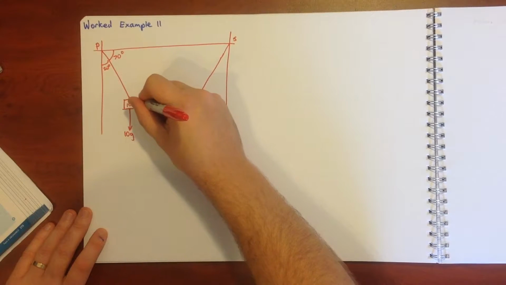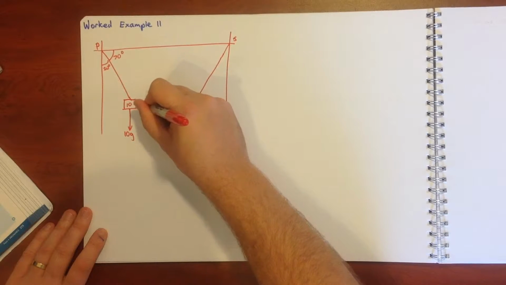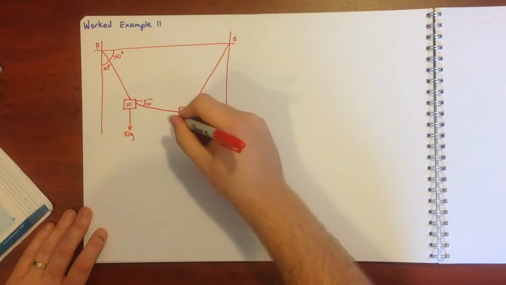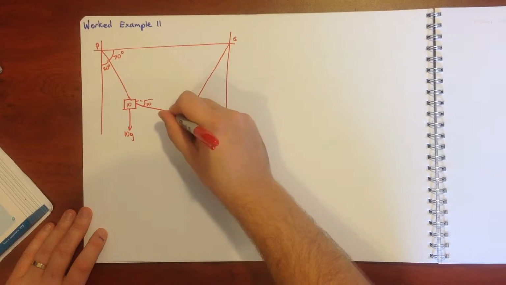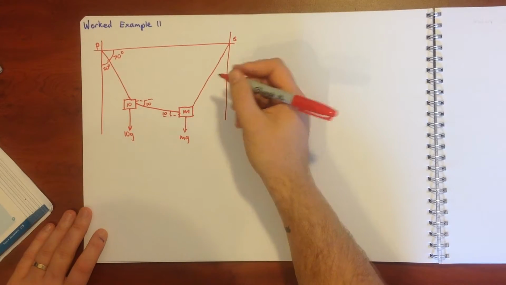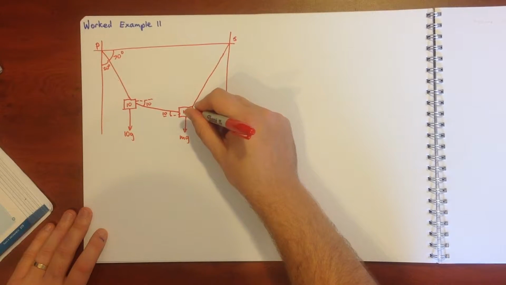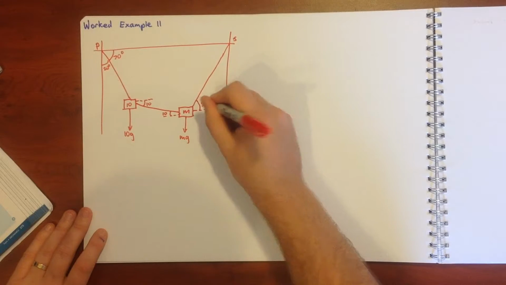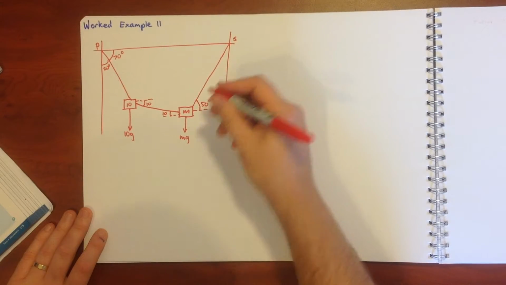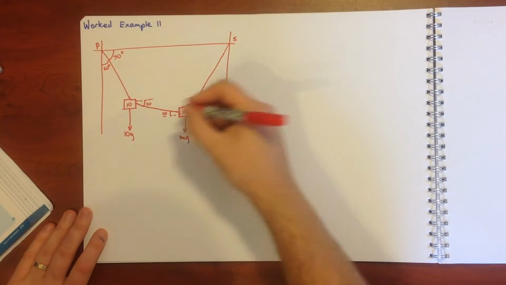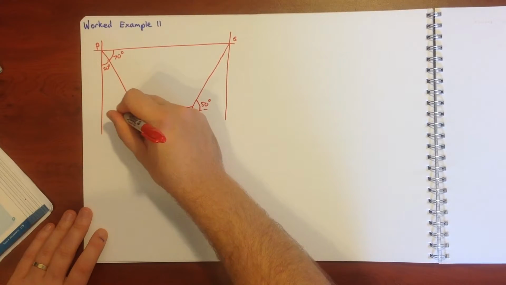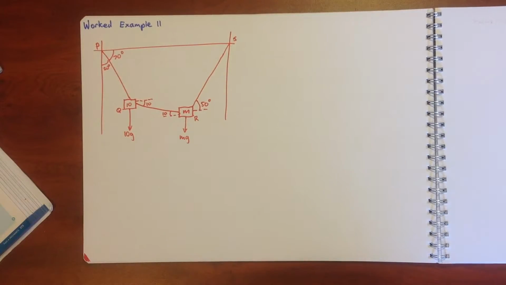We also know in here is a 10 degree angle, which means that's also a 10 degree angle. Then our angle in here is 50 degrees. We're saying that this is at point R and this is at point Q.